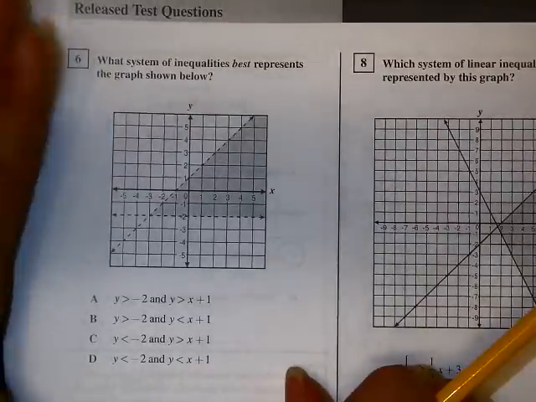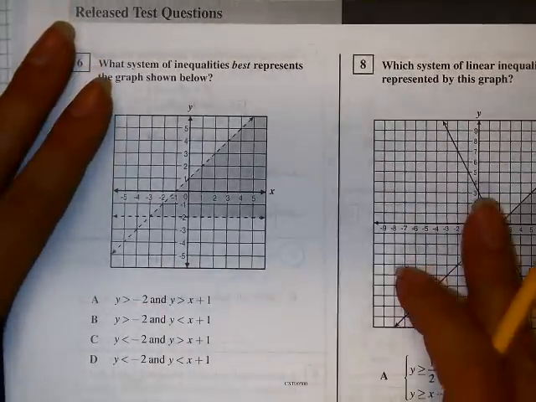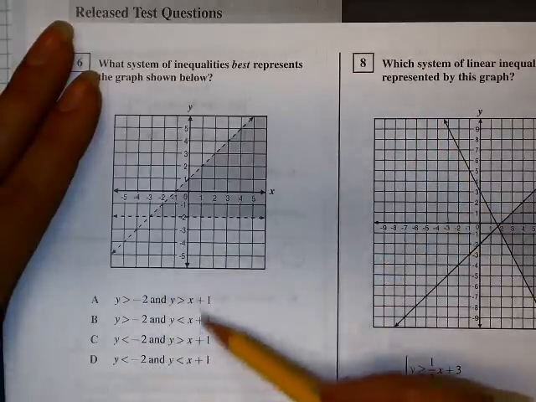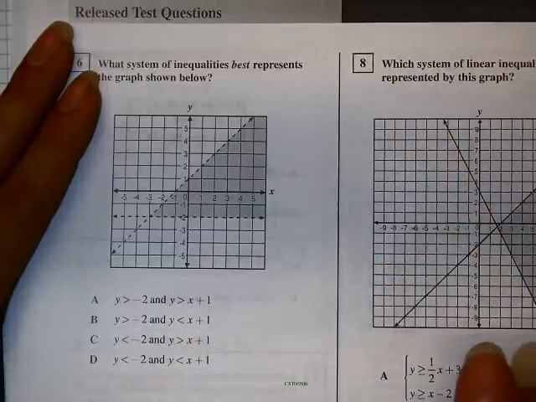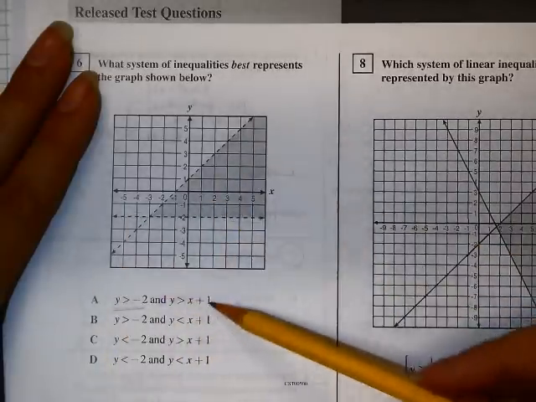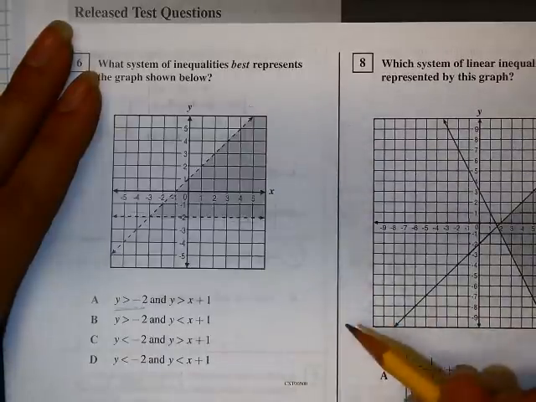All right, so looking at some inequalities and stuff, something that we need to consider is that all of these equations are exactly the same. So we're not really wondering what this equation is. So this is a good thing to recognize. This is y equals. This one here is my y equals x plus 1. The question is, where is the shading?